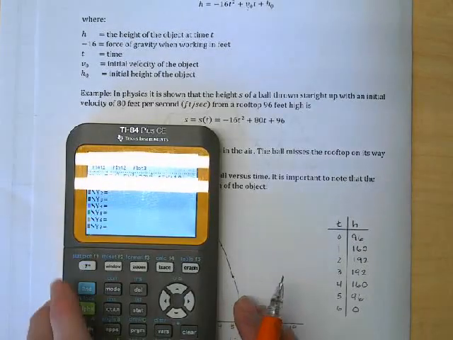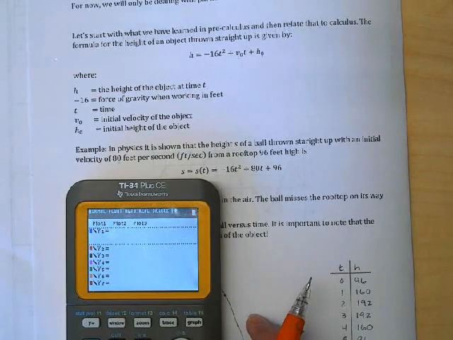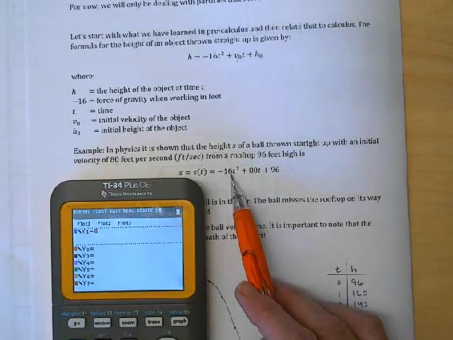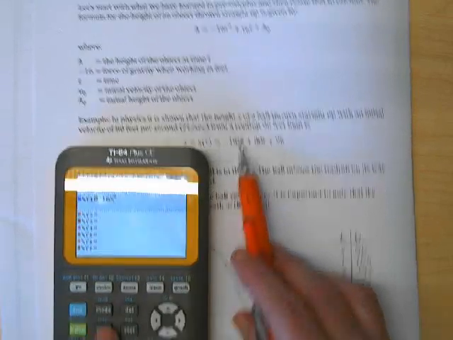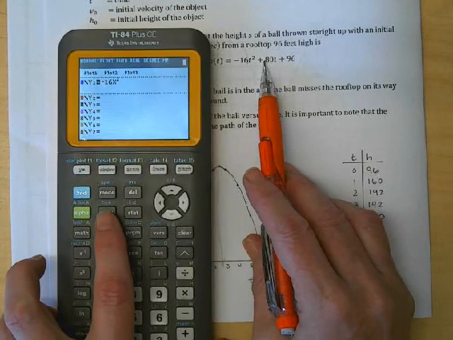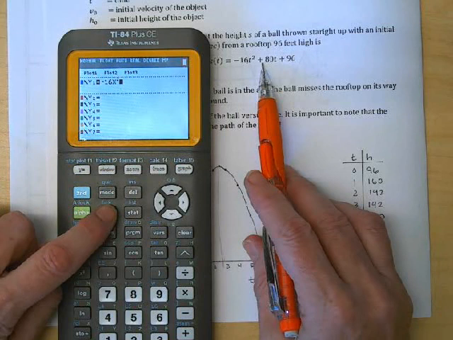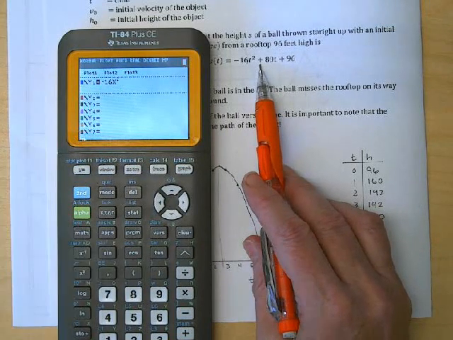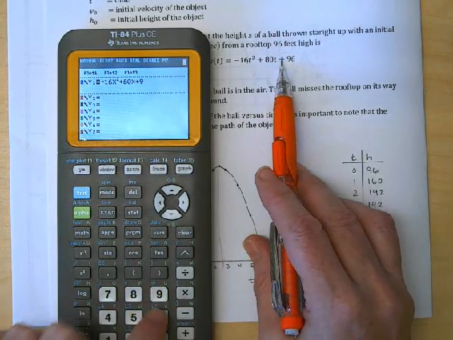Okay, so I'm just going to go in here to y equals, and I'm going to clear out whatever's in there. And I'm going to put in negative, and you've got to make sure you use the negative and not the minus sign. Okay, the x, trying to find a place where it's not glary. Okay, so the x is right up here. So I've got negative 16x squared plus 80x plus 96.